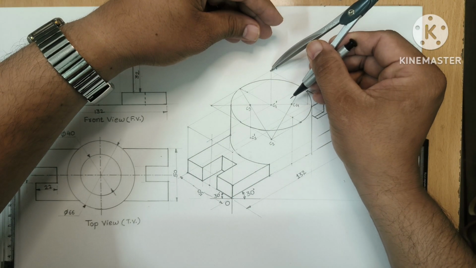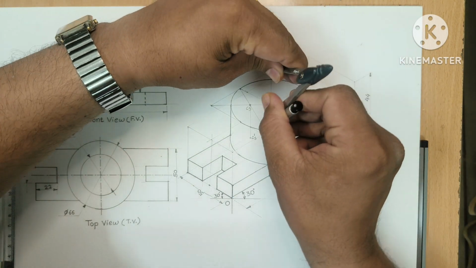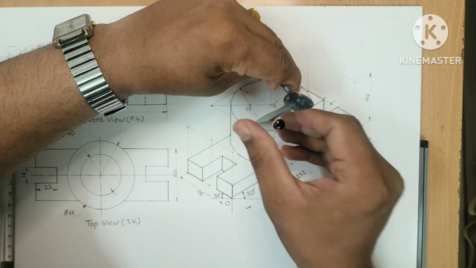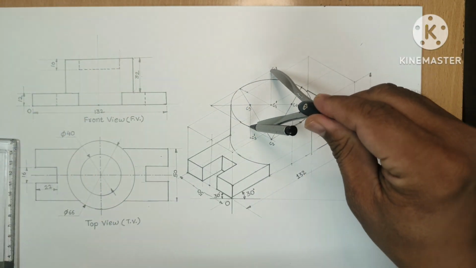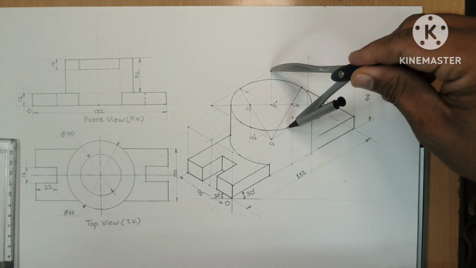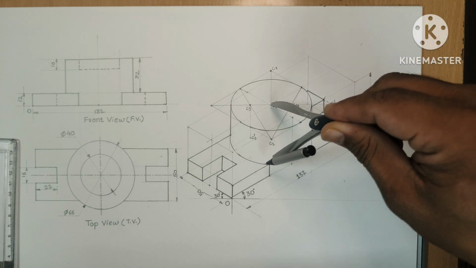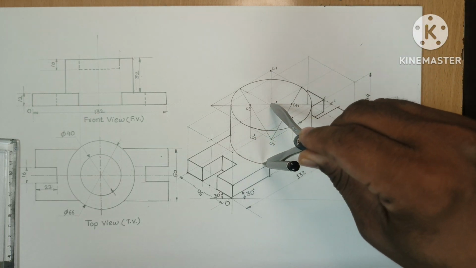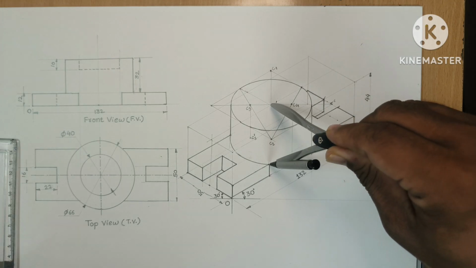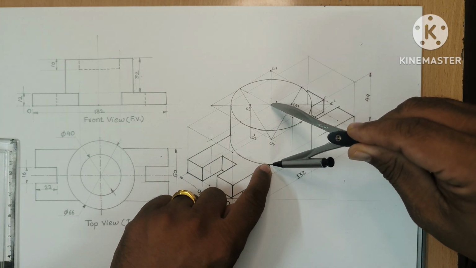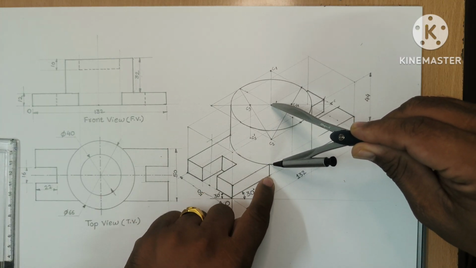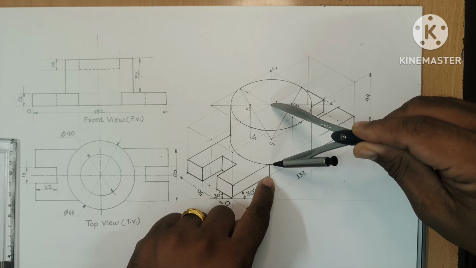See here, C1 to this point will be the radius. Then I have taken C1 dash and I have drawn this arc. But we have to draw the arc below this point.